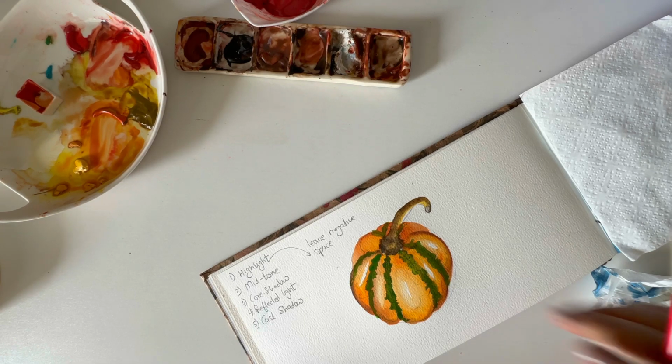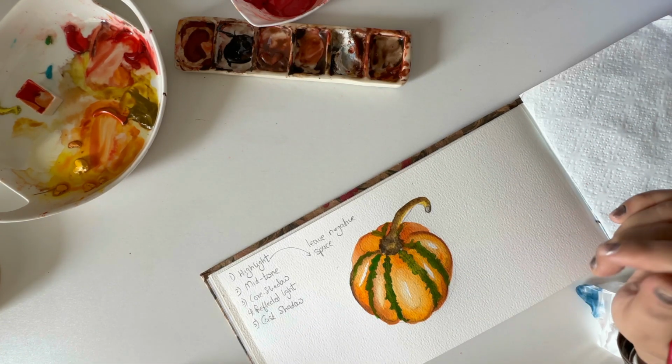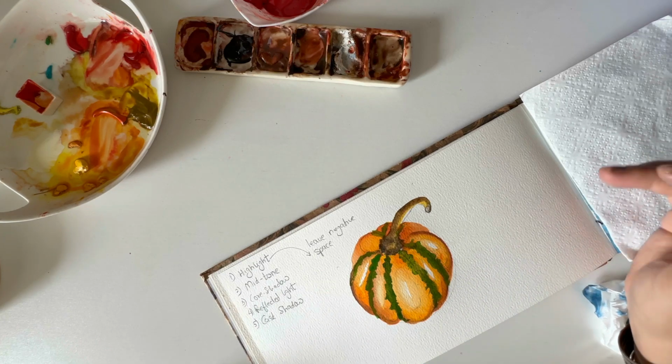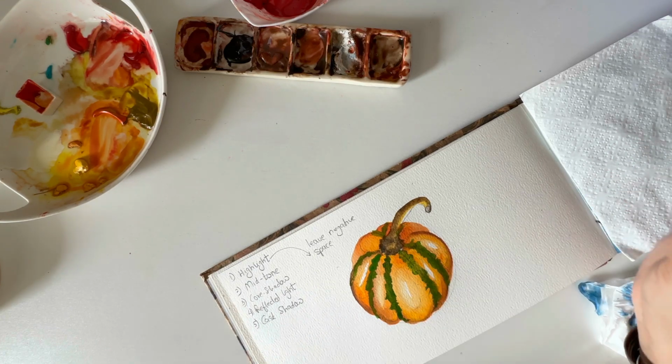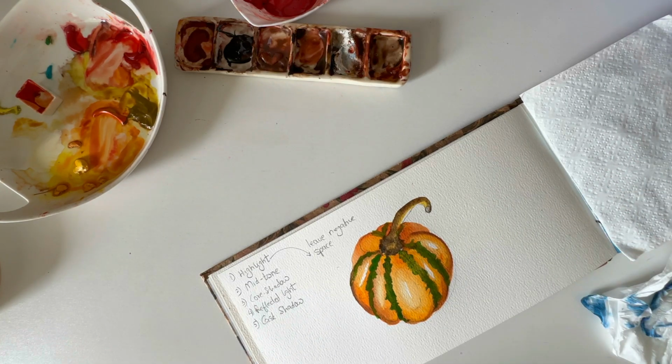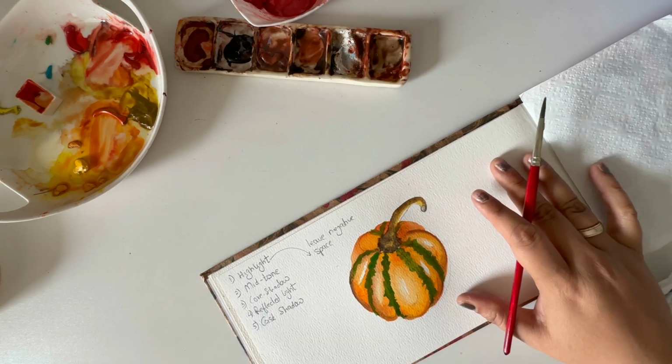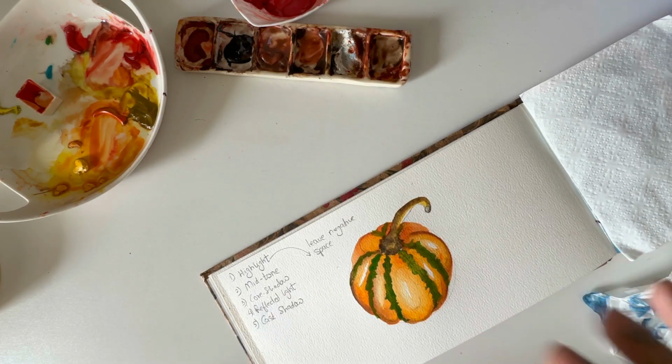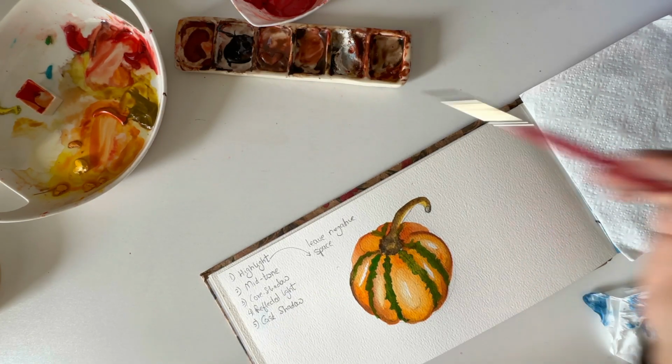Okay, so you see how we can change the artwork. So what I made and then what it resulted, these highlights, they create a huge difference. So this is how you can also use negative space in your artwork to create that depth.